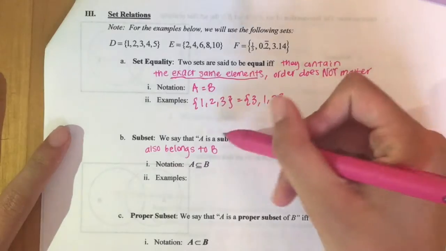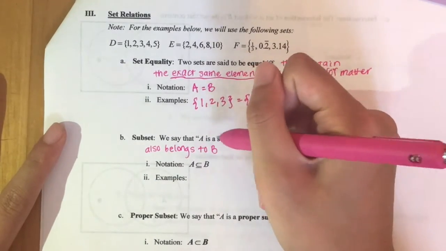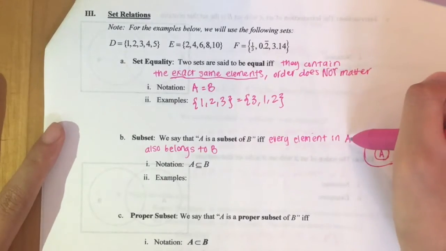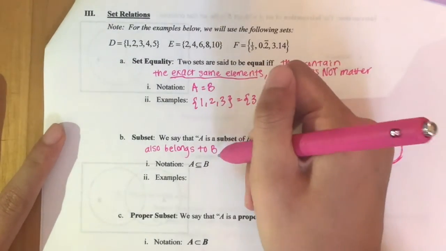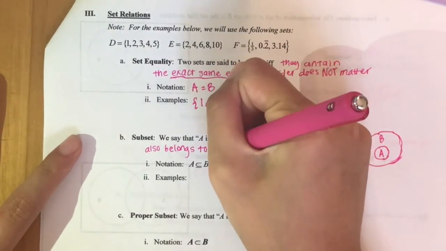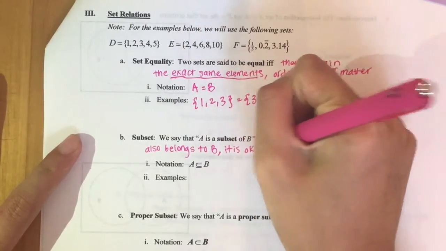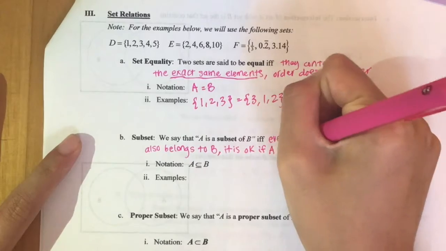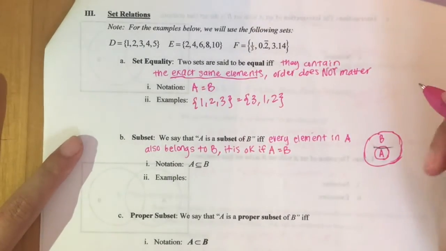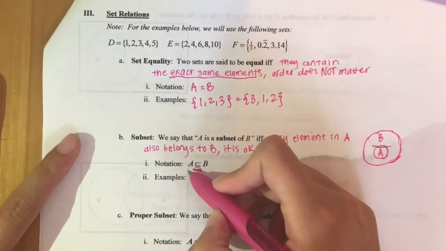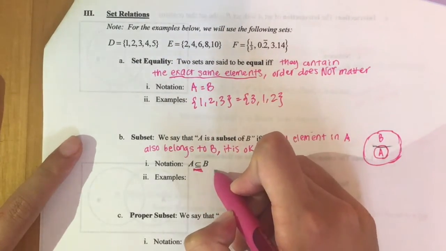So we say that set A is a subset of set B if every element in A also belongs to B, and it is okay if A equals B. So if the two sets are equal, it is also a subset, and we're going to use this symbol. This is the notation that you're supposed to use.